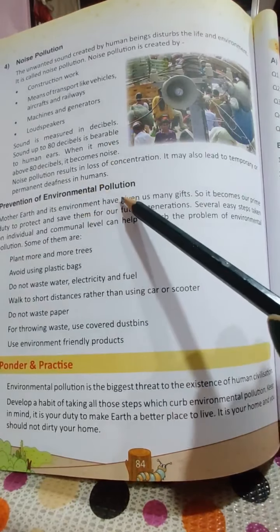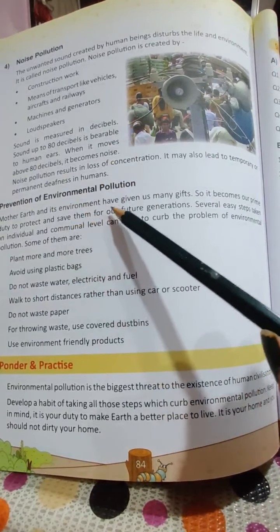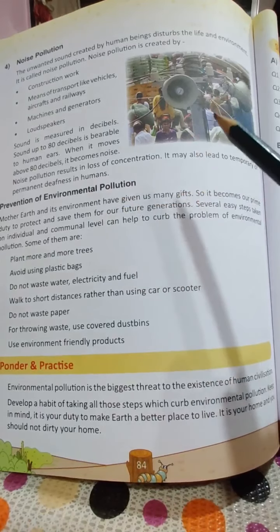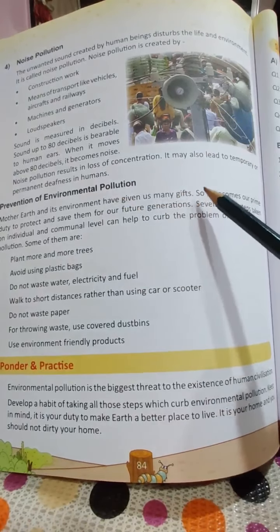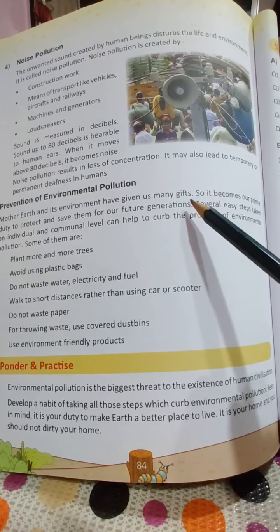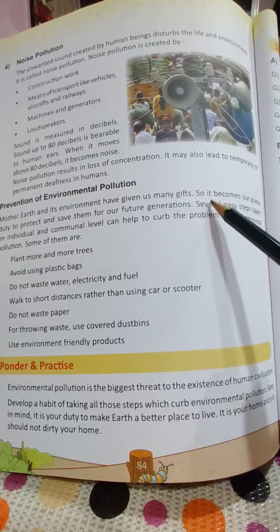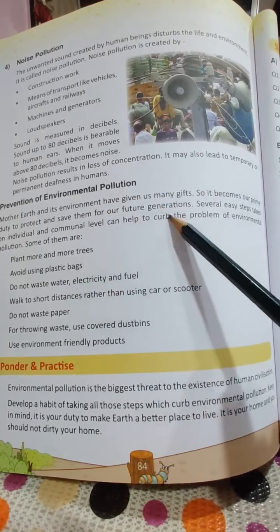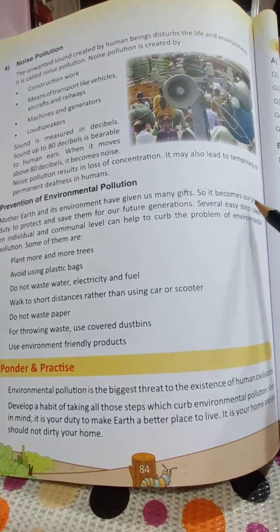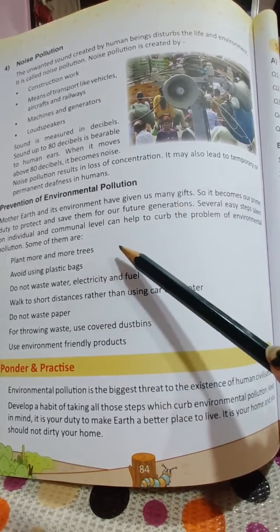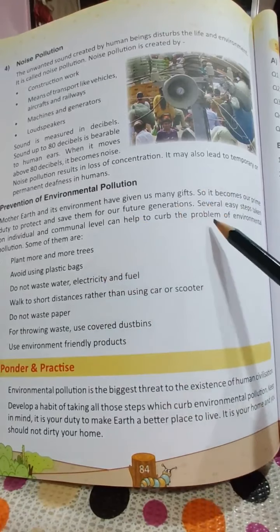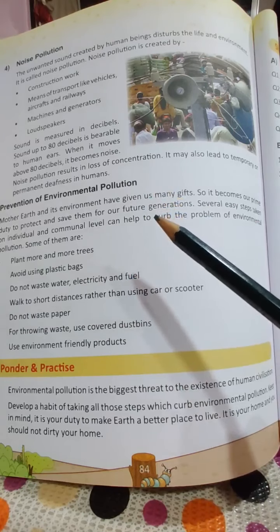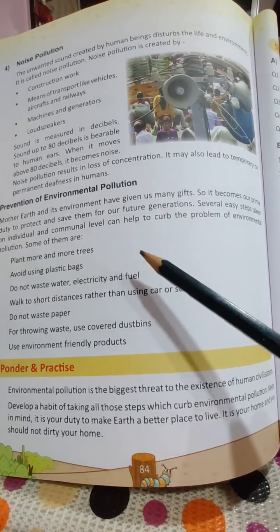So, prevention of environmental pollution. Mother Earth and its environment have given us many gifts. What are these gifts? These gifts are fresh water, fresh air, flowers, fruits, greenery, beauty, rainfall and so on. So it becomes our prime duty to protect and save them for our future generations. Several easy steps taken on individual and communal level can help to curb the problem of environmental pollution. As we see, the government is taking many steps to curb the problem of environmental pollution.